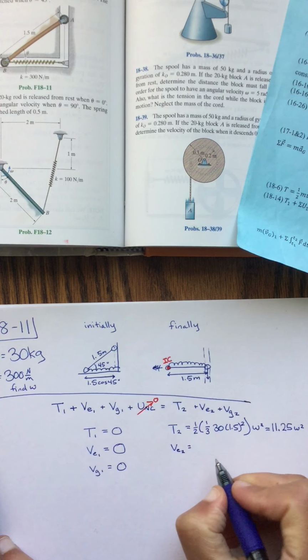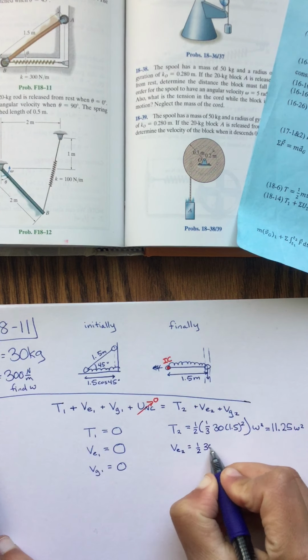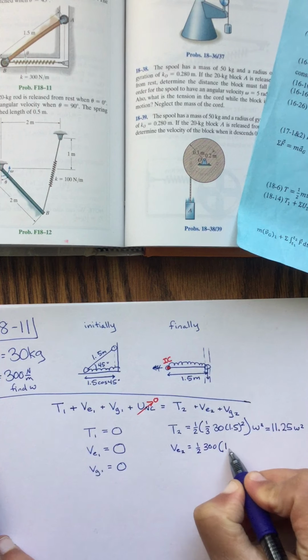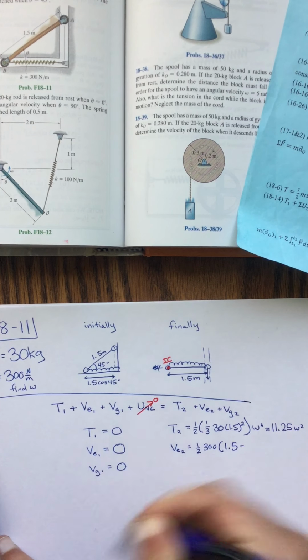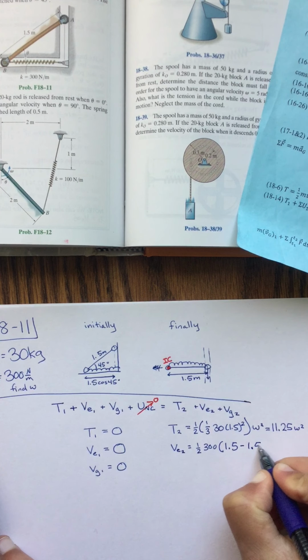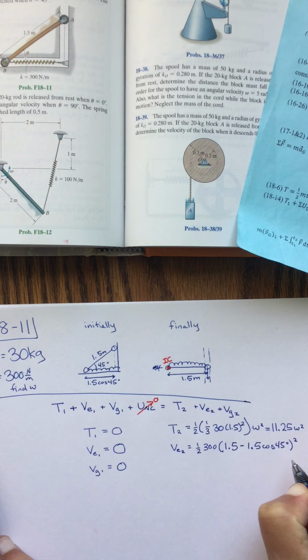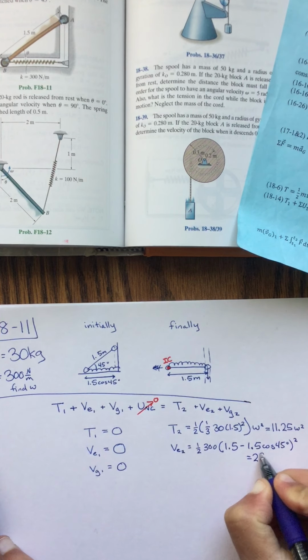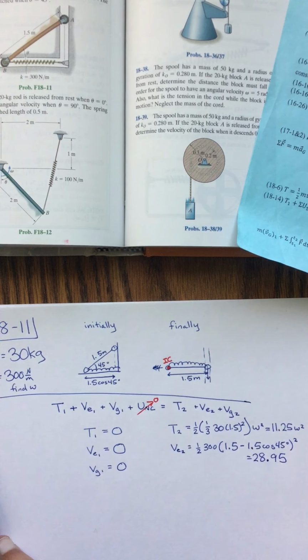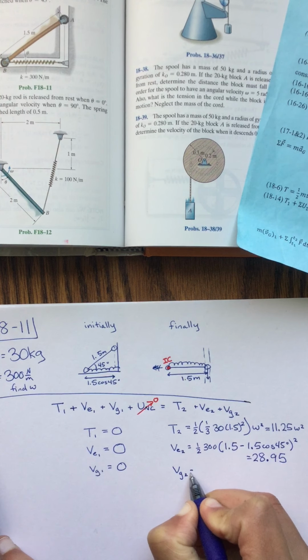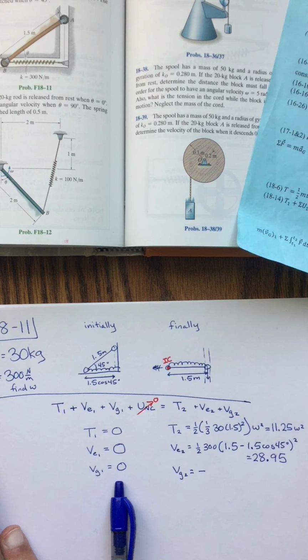K is equal to 300, so we have 1/2 times 300 times S squared, where S is the current length of the spring, which is 1.5, minus the rest length of the spring, which is 1.5 times cosine of 45 degrees. And this is 28.95.